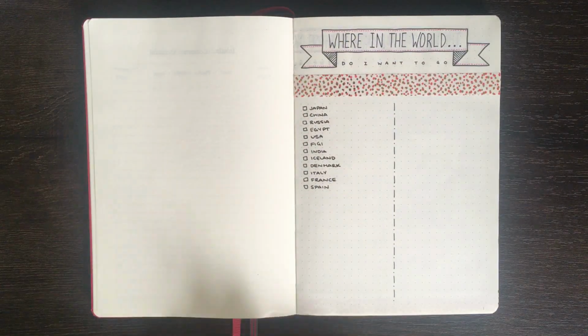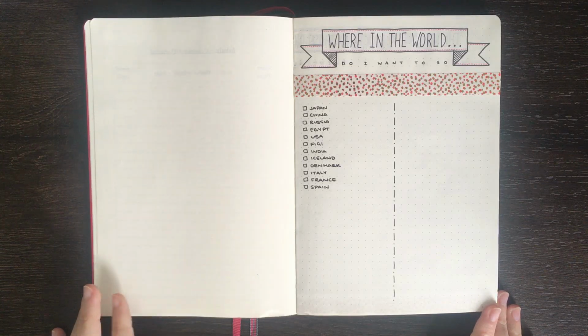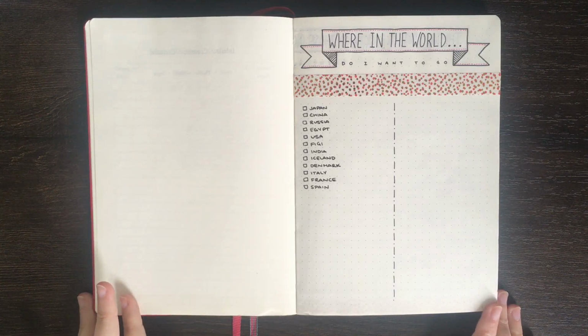Although I've just written this list in the order that I could think of the places, you can also be a little bit more methodical in your approach and do these either alphabetically or by continent maybe, to make them a little easier to pull out of the page.